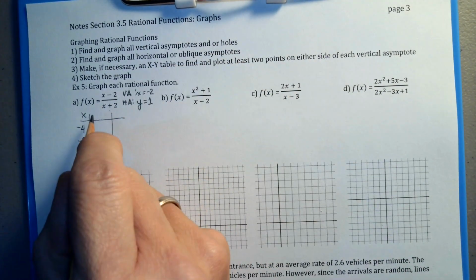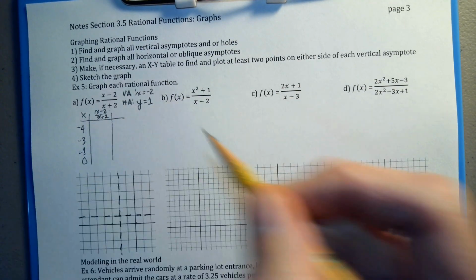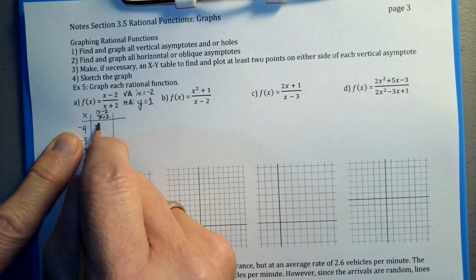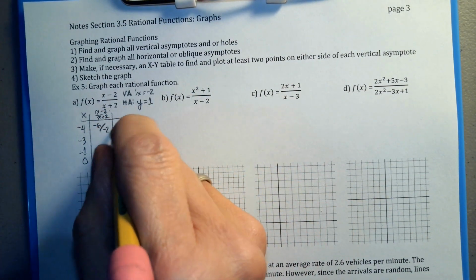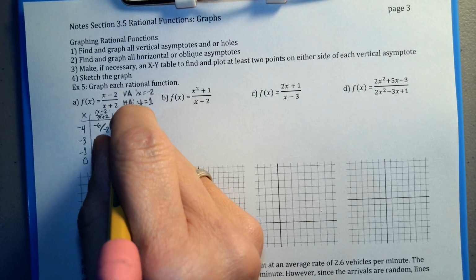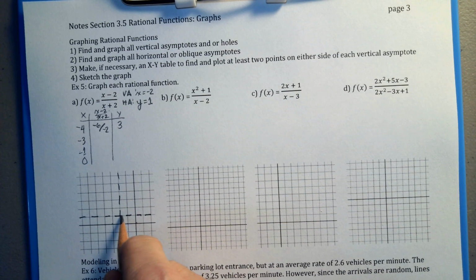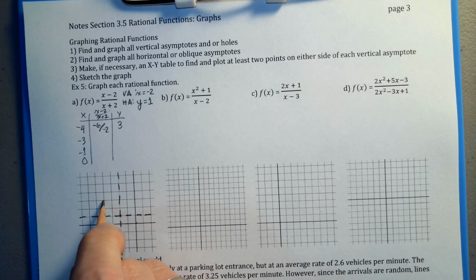Okay. And then we want to plug that into x minus 2 over x plus 2. So plugging a -4 in there, we get what? On top, we get -6, divided by, on the bottom, we get -2. And so that should be a +3. I'll just say y. It's f of x or y. Okay, so that's 3. So let's plot that. Again, it's really easy to start from this point, but we're actually going from the origin here. So 1, 2, 3, -4, and we're going to do 3. 1, 2, 3, we're here.